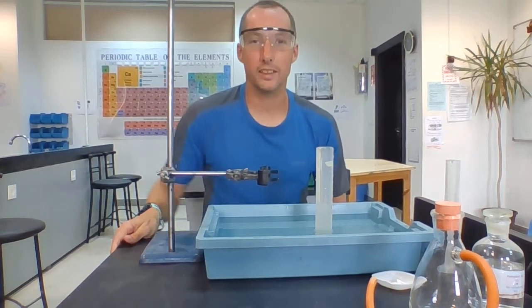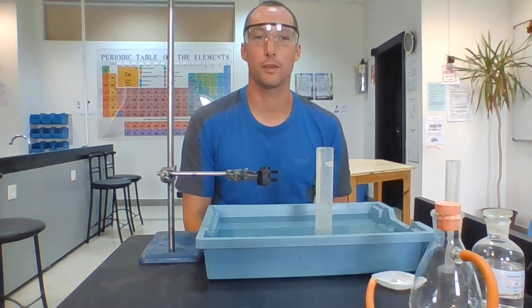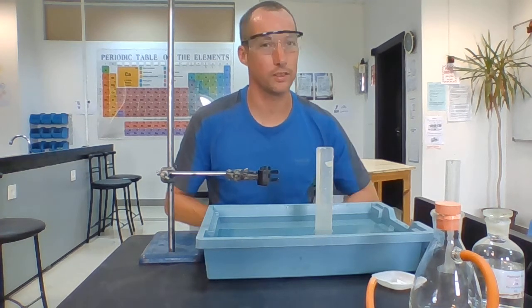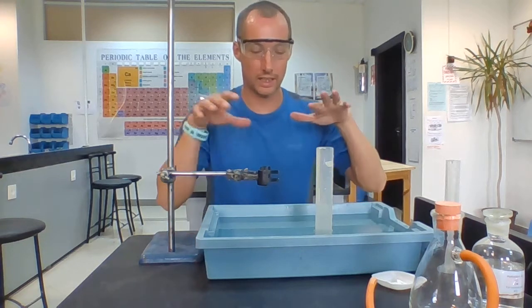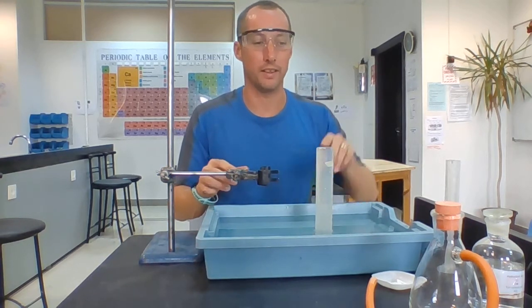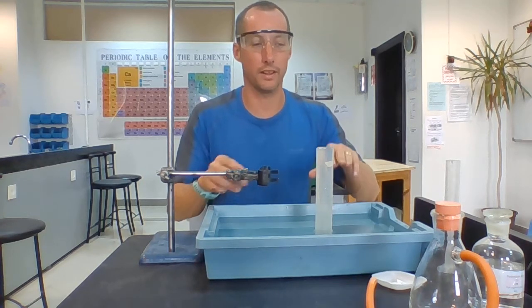Okay, so second experiment, very similar, exactly the same reaction. We're looking at calcium carbonate reacting with hydrochloric acid, so we're going to collect the carbon dioxide again. This time we're going to do it in a slightly different way. Now, I've got a tray of water in front of me, and I've got a little measuring cylinder which is completely full with water, to the top.